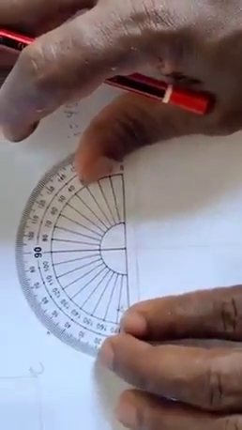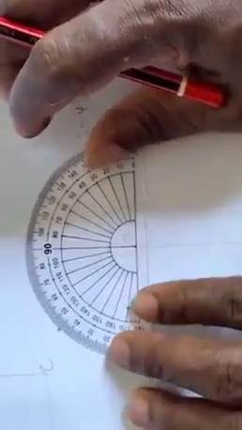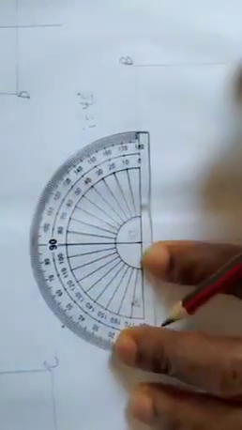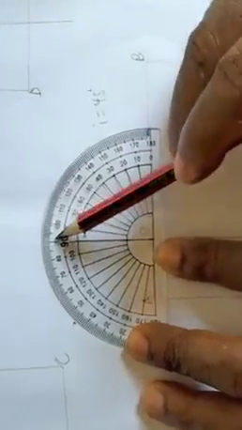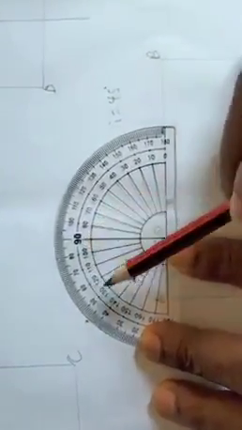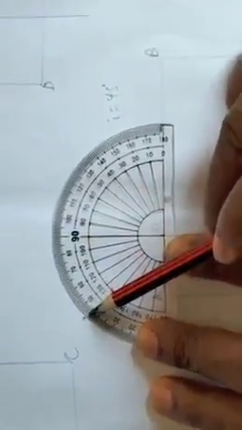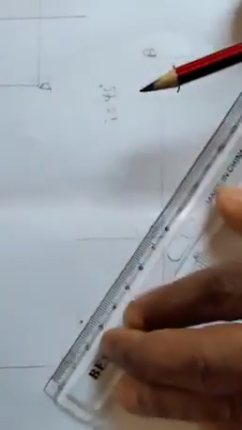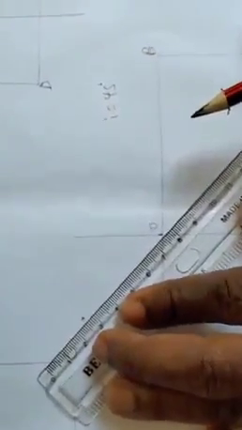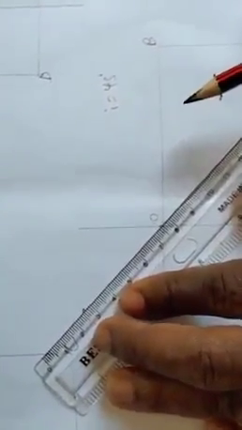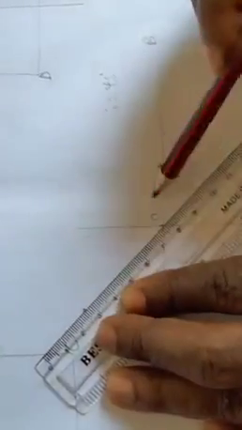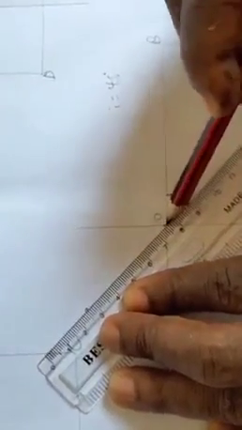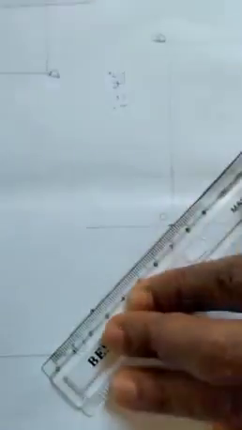Okay, having done that, move to this one. Keep our protractor very well, the baseline covering line AB, the 90-degree line covering the normal. And of course, here is already 45, already done. So we'll now join the line. Draw a line from O to meet that dot.